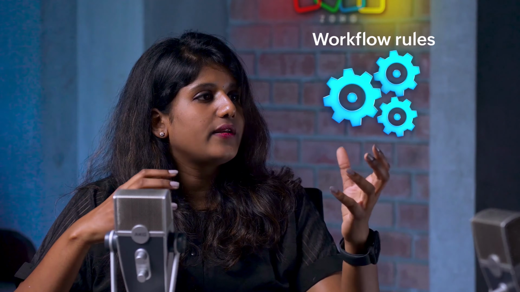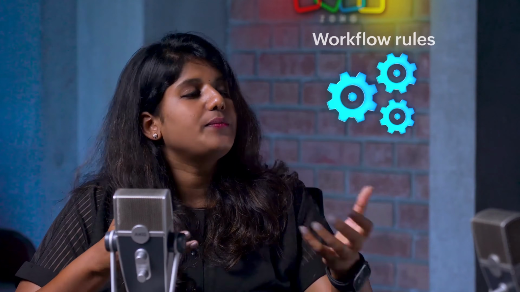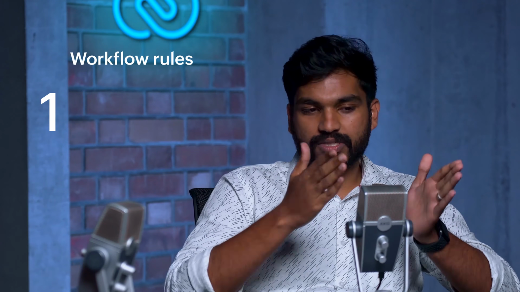That's pretty interesting, Nabil. Can you tell us how we can go about configuring these workflow rules and what are the actions that can be automated? Definitely. So to put it in simple terms, we can break down workflow rules into 3 sections: trigger, condition, and action.